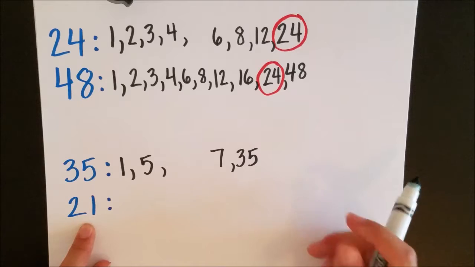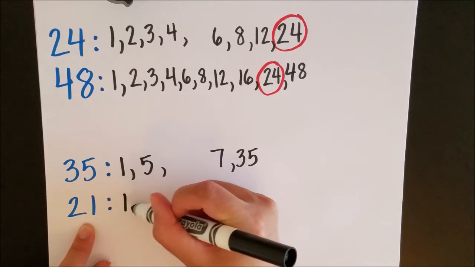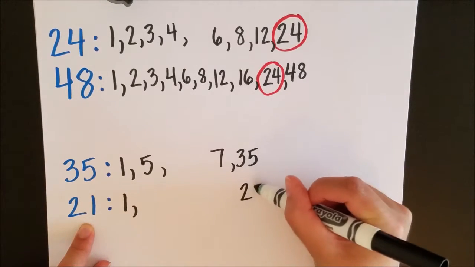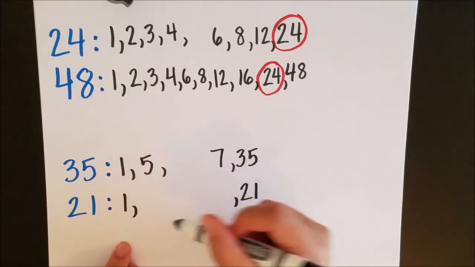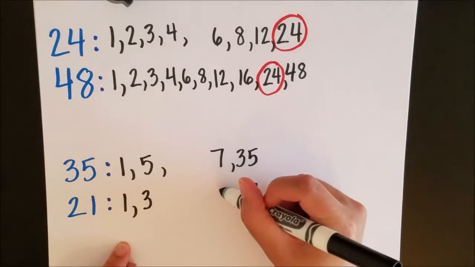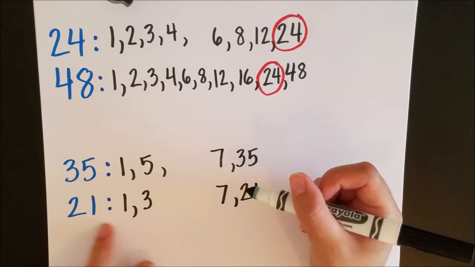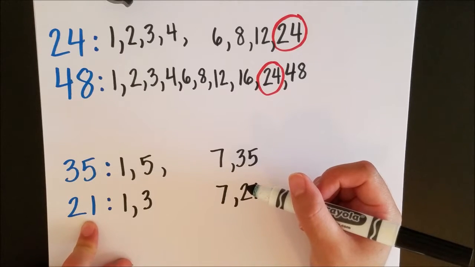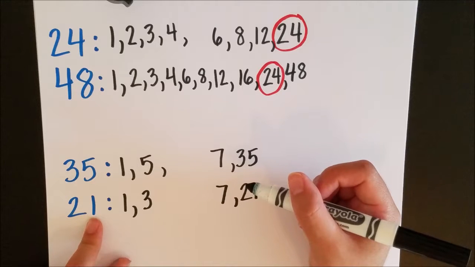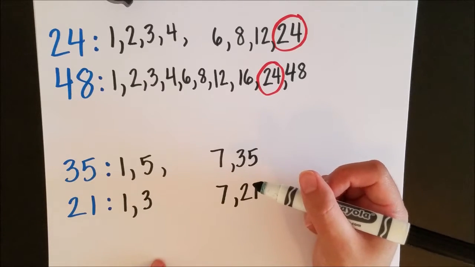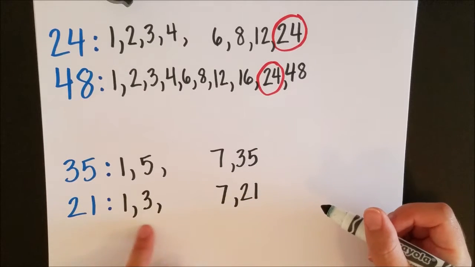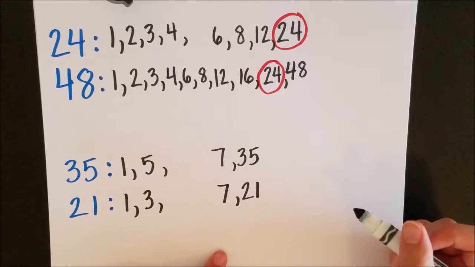Then I'm going to go to 21. So we're going to do 1 and 21. Can't divide it by 2, but I can divide it by 3. So I have 3 and 7. And can't divide it by 4 or 5 or 6. And then the next number up is 7, and I already have 7. So that means I'm done with this one, and this one also only has 4 factors.